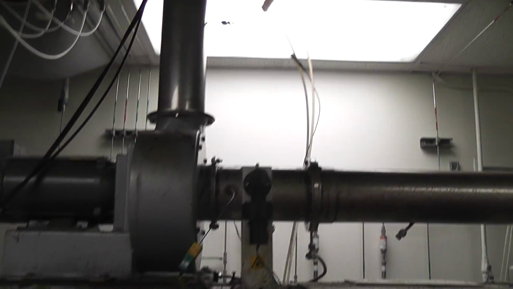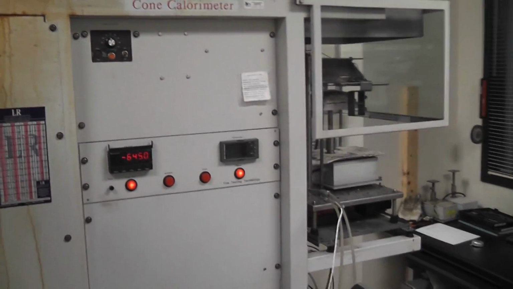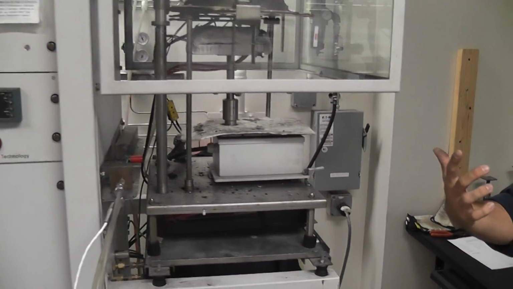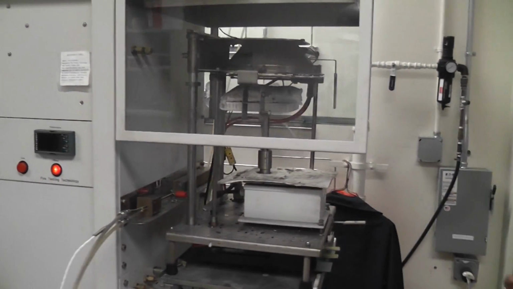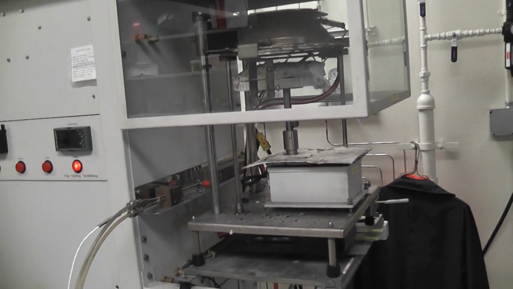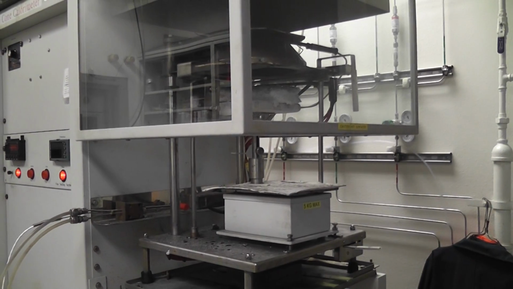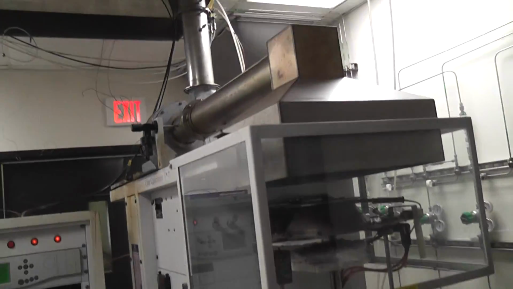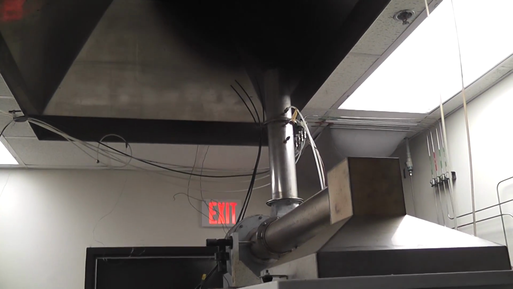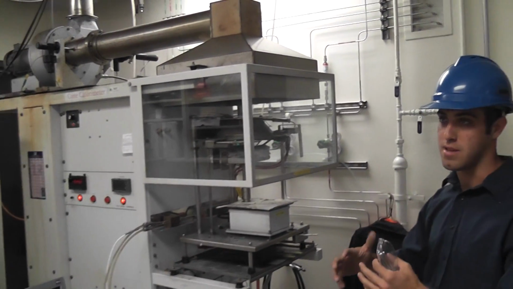The sample on this platform is actually also sitting on a load cell, so we can measure the mass loss rate while you're getting this heat release rate information, and you can come up with effective heats of combustion per unit mass for the materials. You can come up with the instantaneous heat release rate, what its peak heat release rate is, total heat release rate, smoke production rate. So you can get a real good characterization of a material from a very small scale sample.